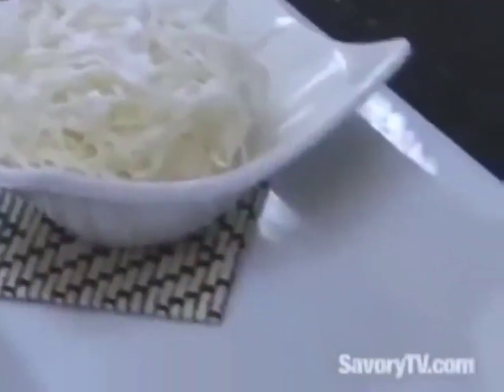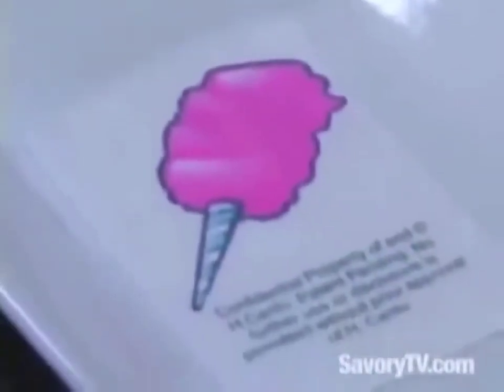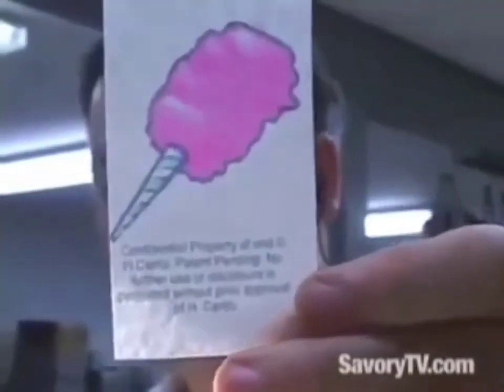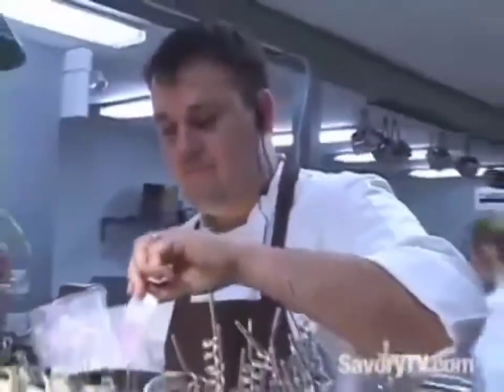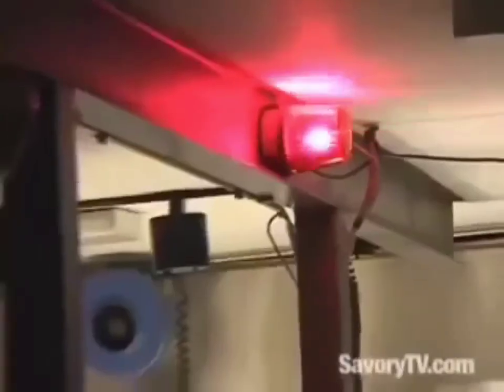Another example is our printed food, where I can print up a picture of, say, cotton candy, and we actually have this on our menu, and it looks and tastes like cotton candy. You know, your brain is telling you, this can't possibly be food. I'm about to eat a photo of cotton candy. And then once you eat it, it's very intense.